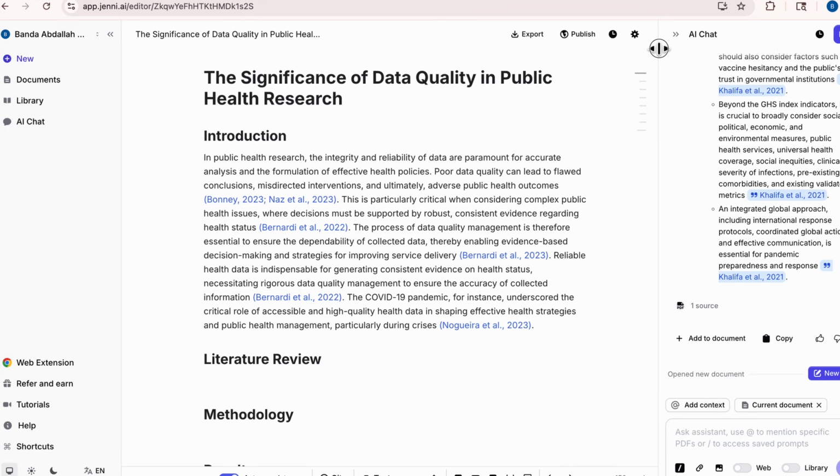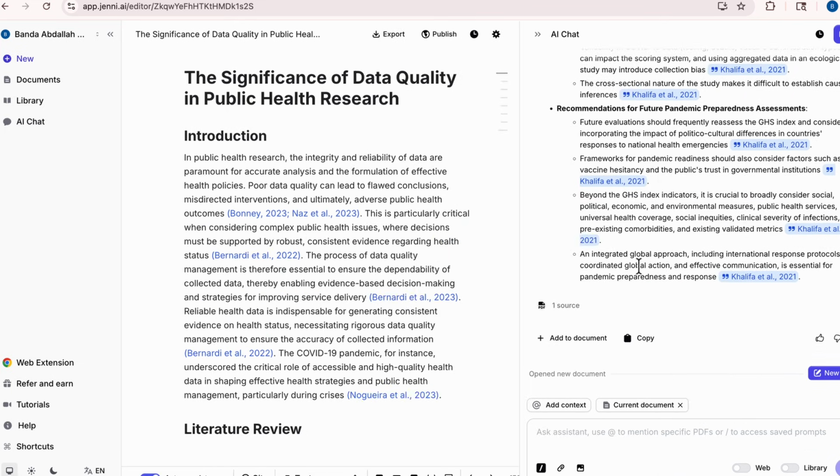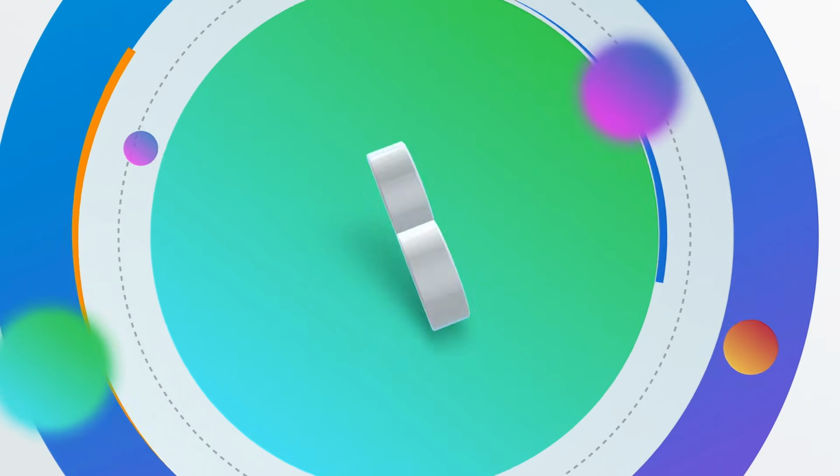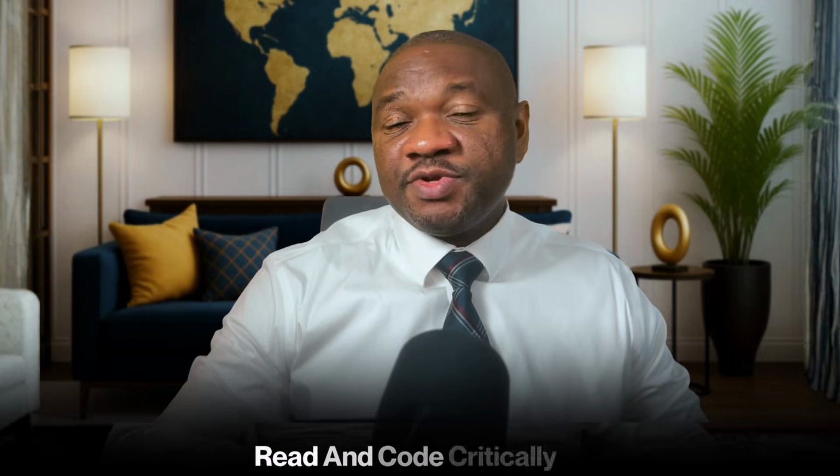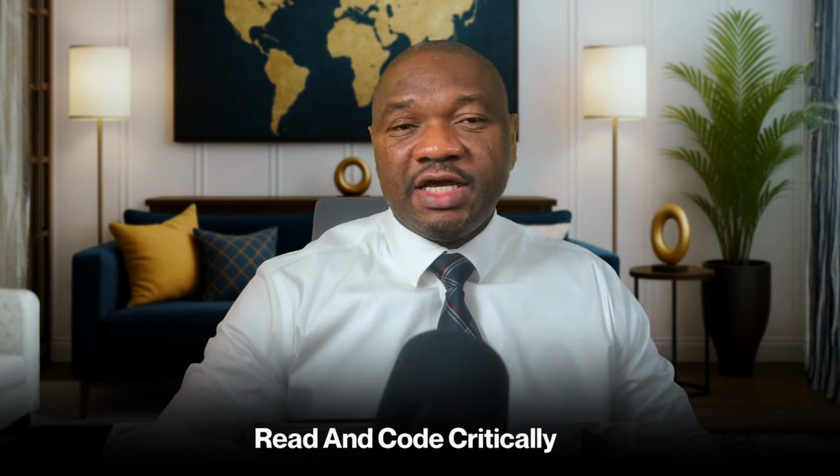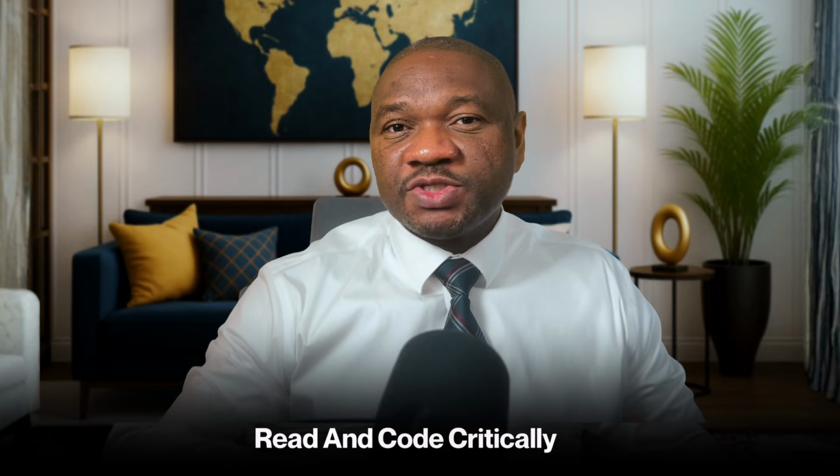This approach mirrors how top researchers manage information. They extract value efficiently, focusing on patterns, not paragraphs. So strategy number 3 is read and code critically. You see, the best literature reviews don't just read, they code. Coding here means tagging each study for what it adds conceptually.